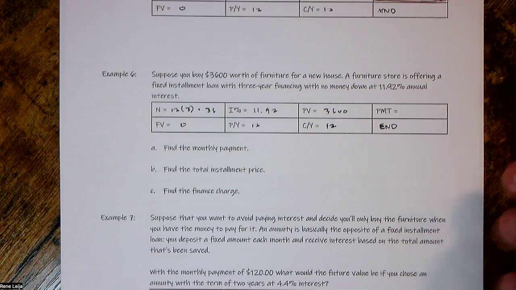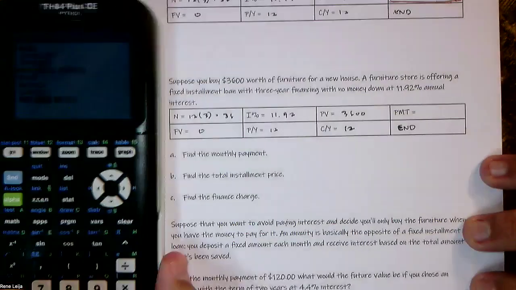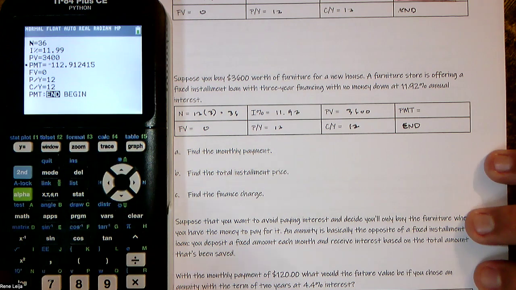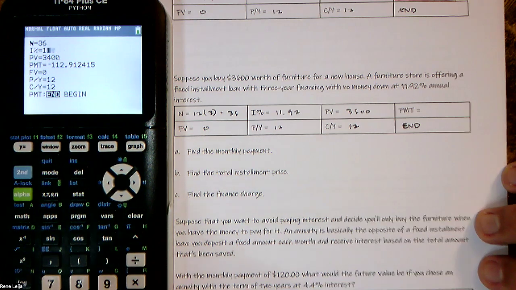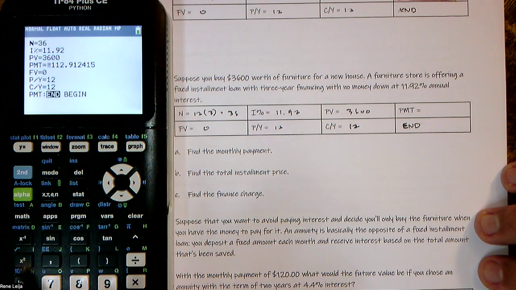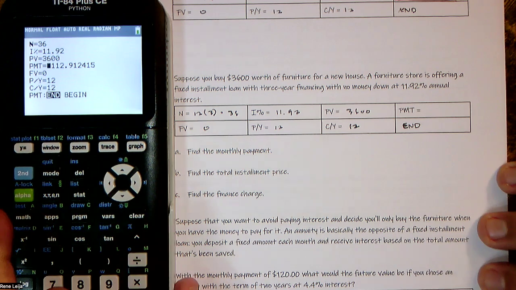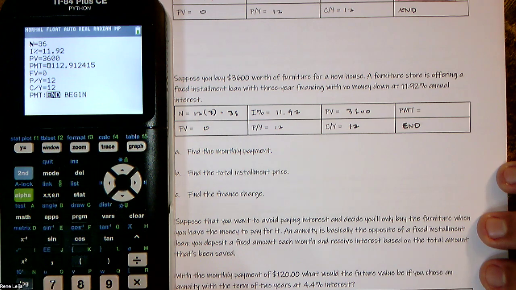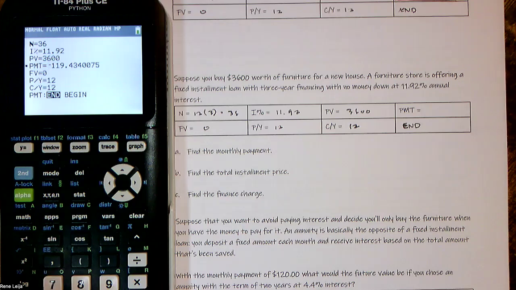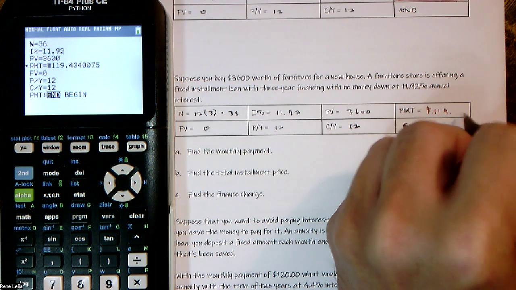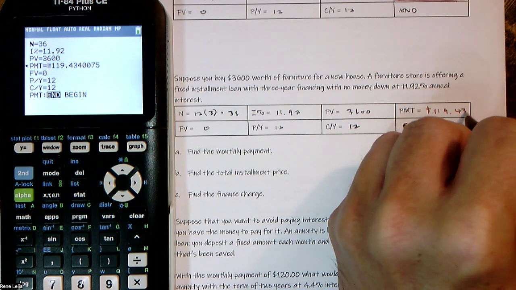Okay, so we're going to look for our monthly payment. All right, I'm going to arrow up. So we've got N at 36, I% at 11.92, and our PV this time is 3,600. I'm going to hang out here on payment and eyeball that the rest is okay, and it is. So we're going to do alpha, enter. So our monthly payment is $119.43.